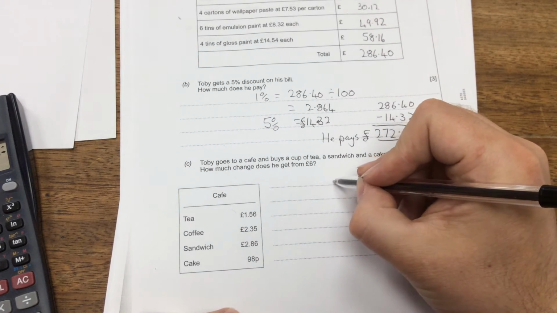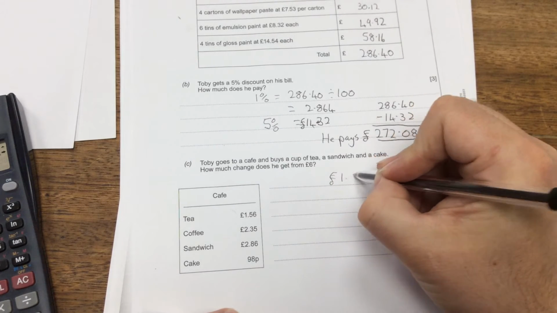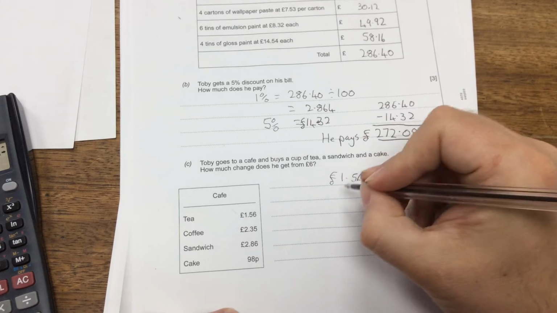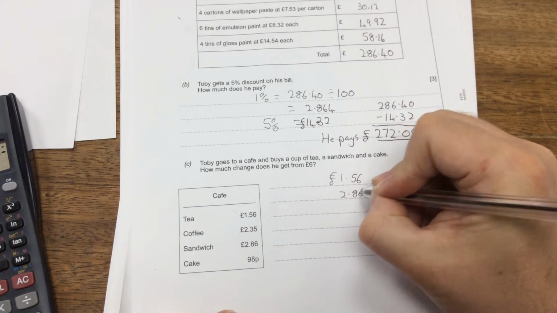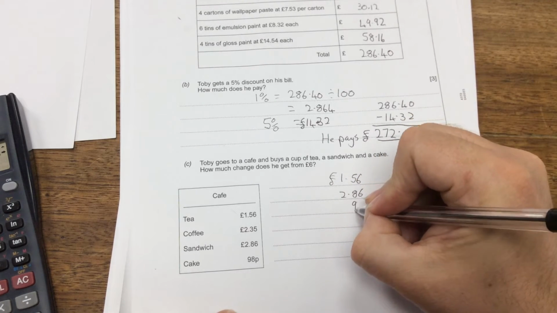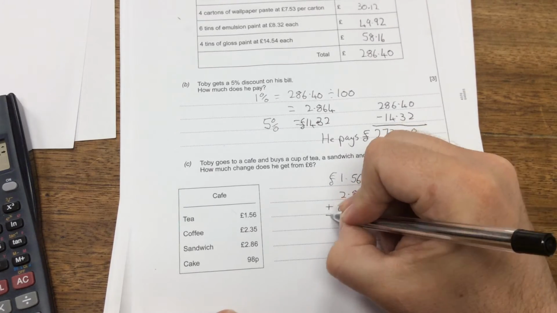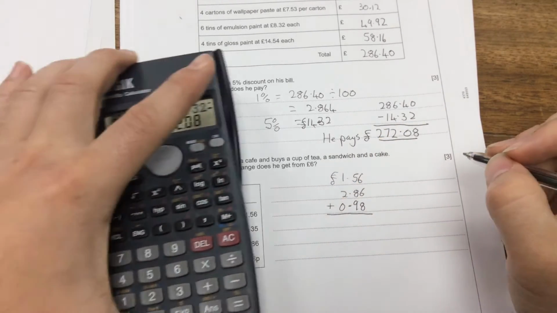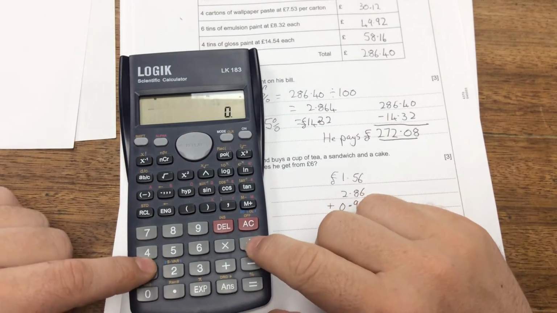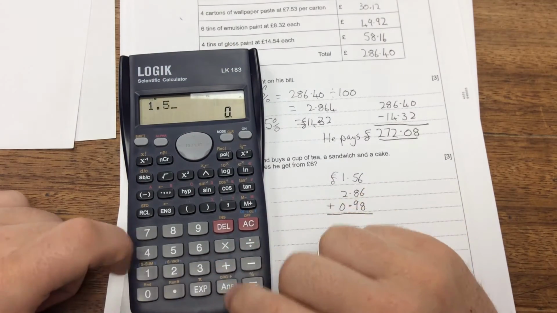So a cup of tea is £1.56. A sandwich is £2.86. And a cake is 98 pence. So because it's 98 pence, I'm going to put in as 0.98. I'm going to add them together. Again, it's a calculator paper, so I'm going to use my calculator.